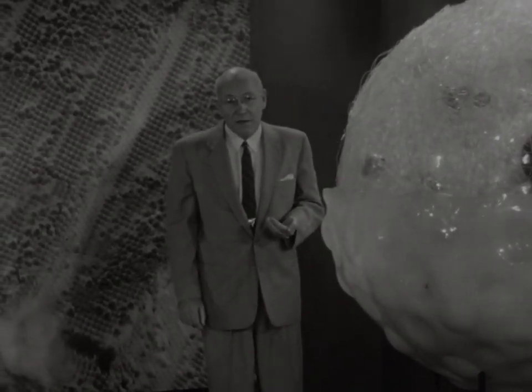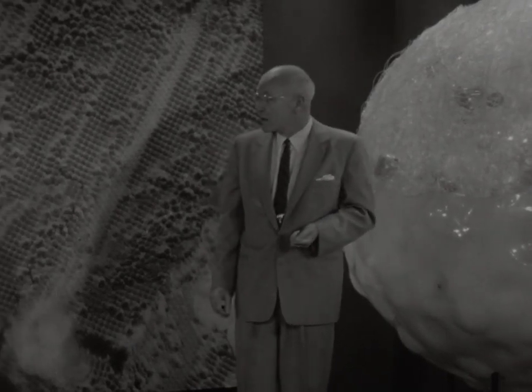Another peculiarity of viruses is that some of them can be obtained in crystalline form. And if you would slice a crystal of poliomyelitis virus and look at it by means of the electron microscope, this is what you would see.